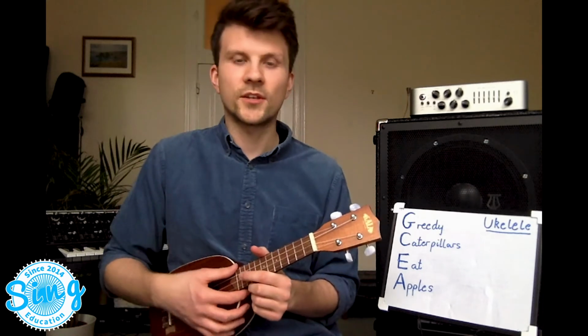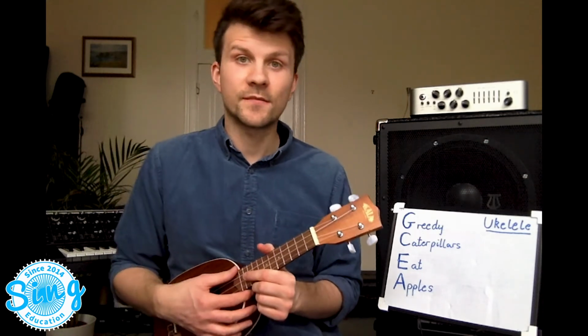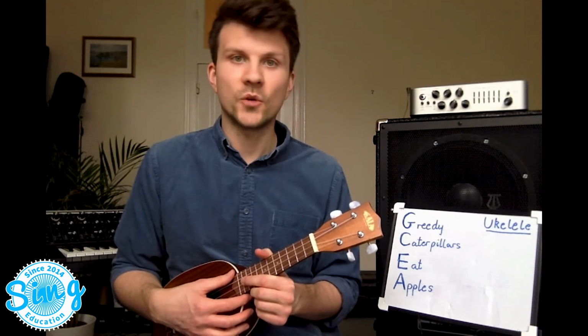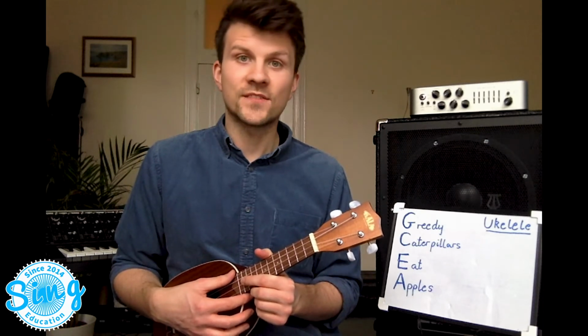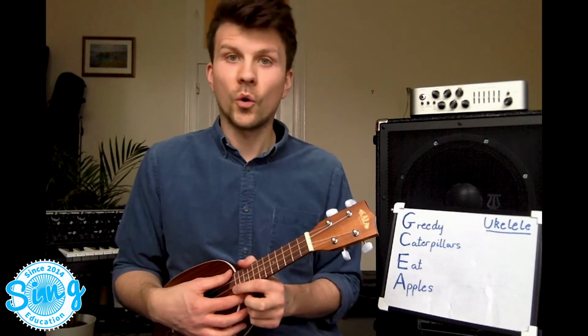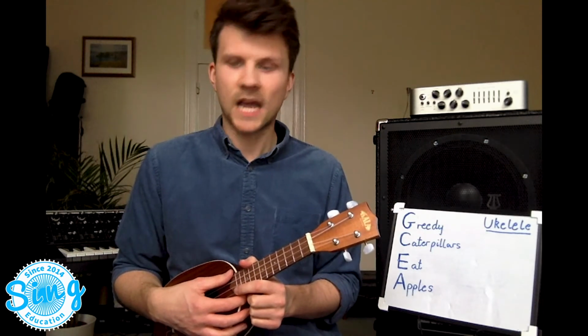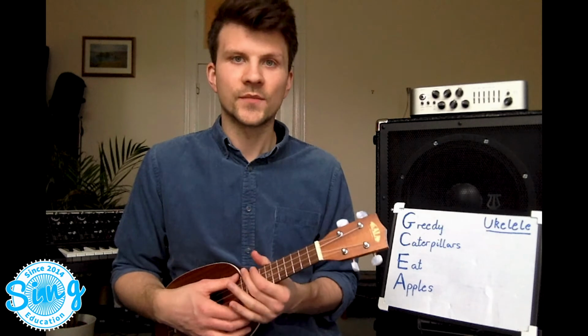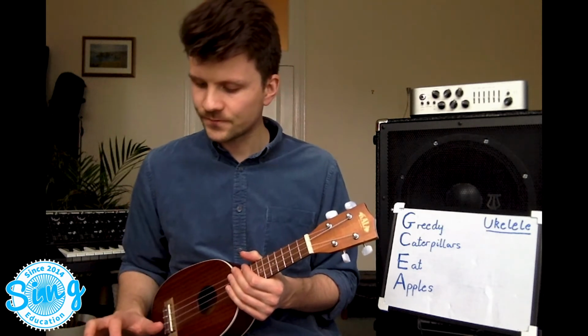Now the way we're going to tune our ukulele is using an app, which is free to download on any phone or tablet. There are other ways of tuning, including a clip-on tuner, which we can also use, or there are other apps available, but the app I'm going to be using today is called Guitar Tuner. So I'm just going to open it up on my screen now.